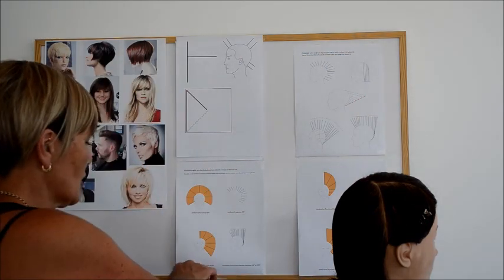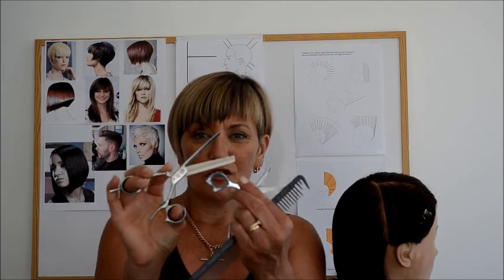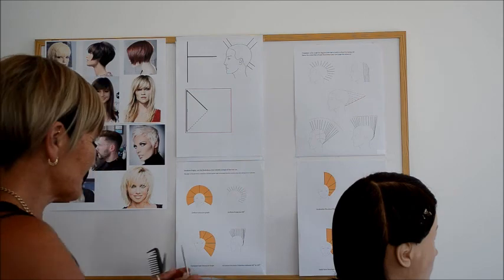Whereas texturizing is the process of removing hair from the head using a texturizing scissor or your blades or a razor to give us texture within the structure of a haircut. Later on we're going to be looking at texturizing and I can elaborate on that further.